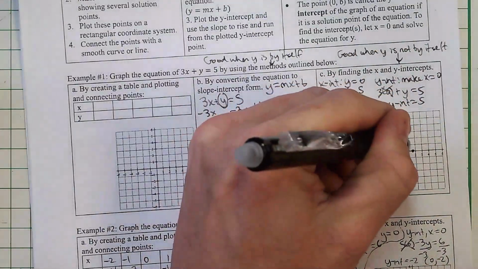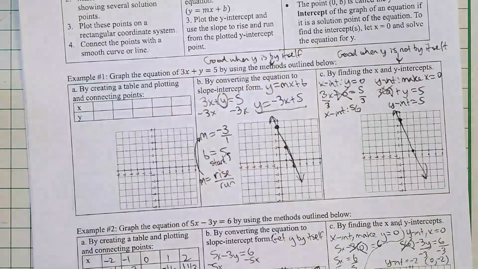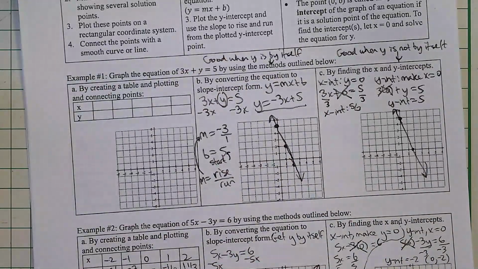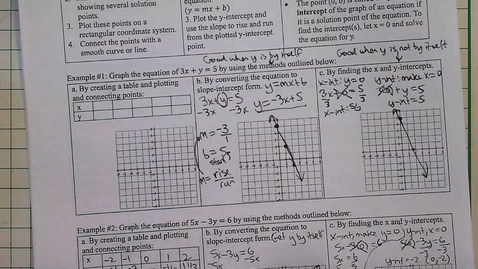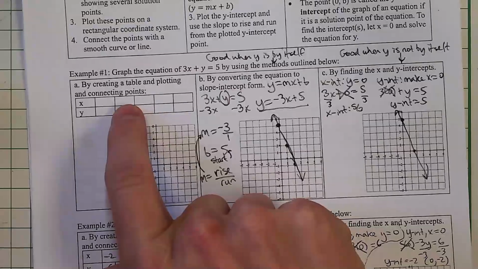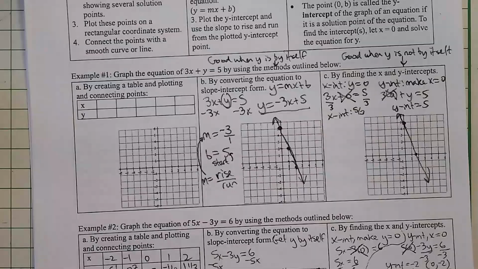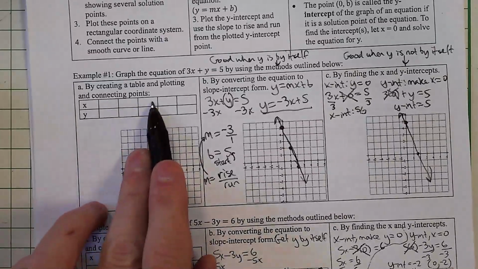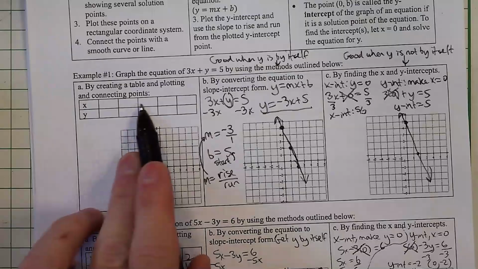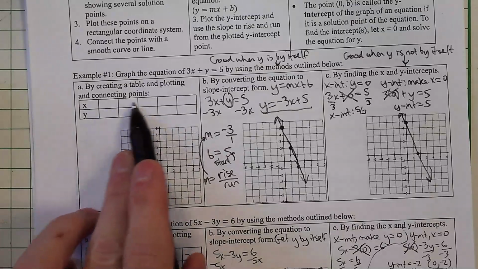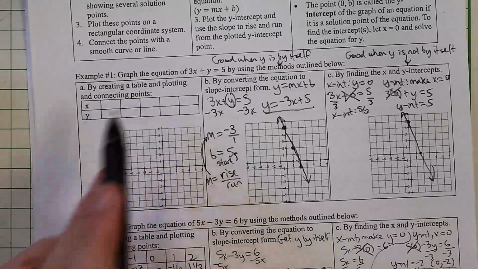So there's my line. You see it's the same line. So you see that's the same. I would stick to these two. This way always worked. This way is too time consuming. I'm too lazy to do this way. I'll teach it, but I would. Now, if Frankie wanted to do it this way, I'm not going to stop him. But I'm too lazy to do this way. It's too time consuming.